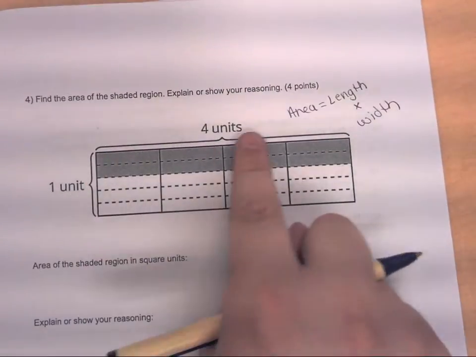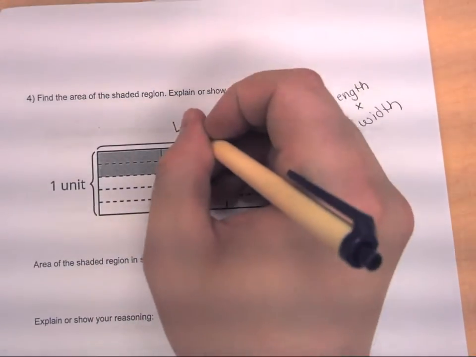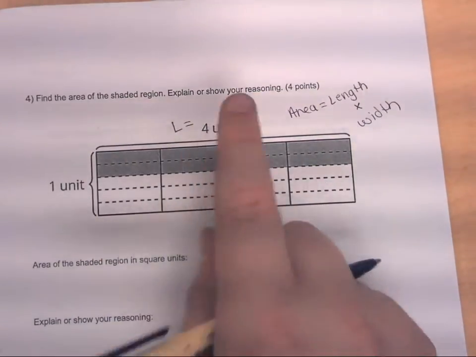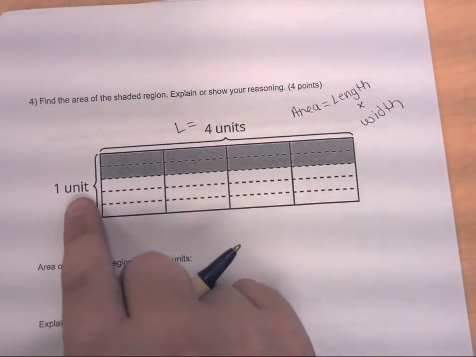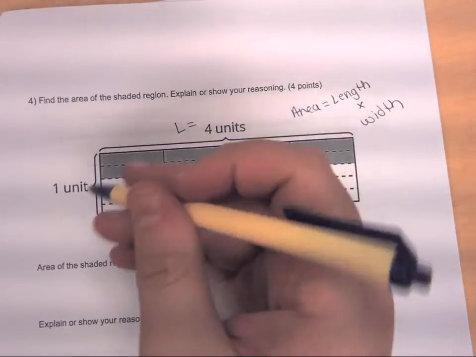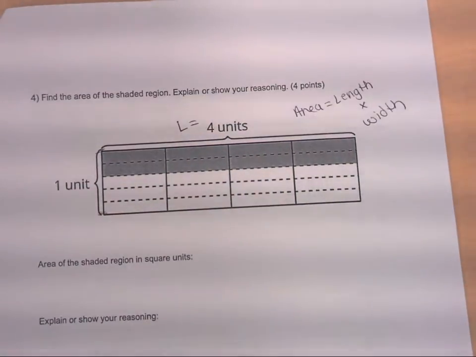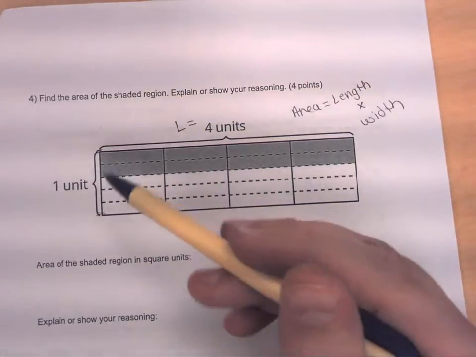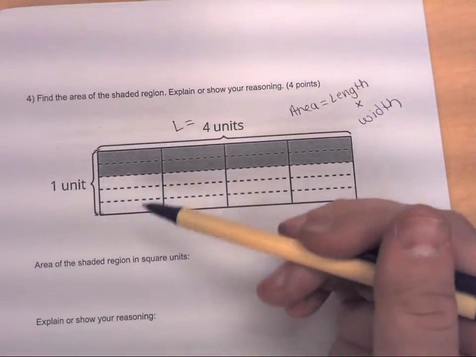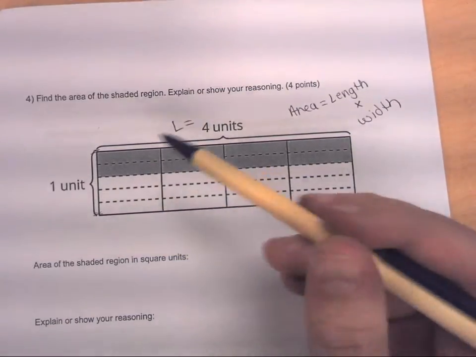So it doesn't matter which side students decide to label length or width. Out of tradition, I usually label the top side or the bottom side as the length. So we have a length of 4 units, but it doesn't directly tell us or label the width for us. What it tells us is this distance from here to here is 1. But this shaded part here is clearly less than 1. We would have to shade this entire unit in to show 1 going down the side. So we have something less than 1.